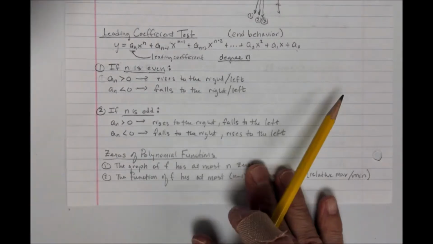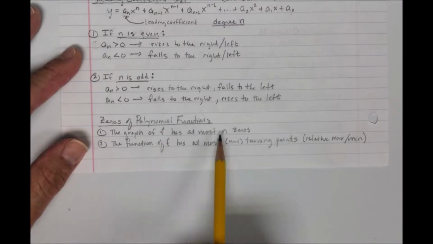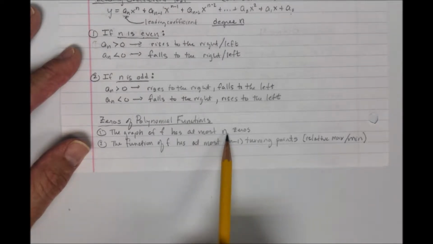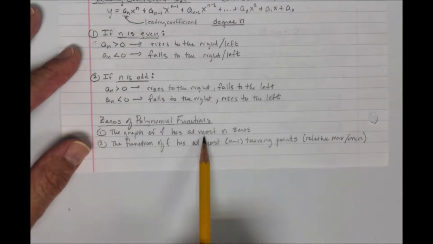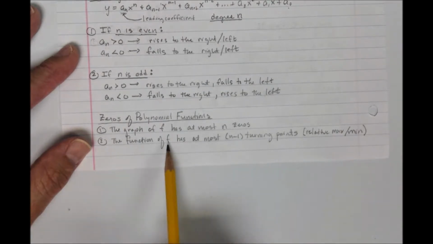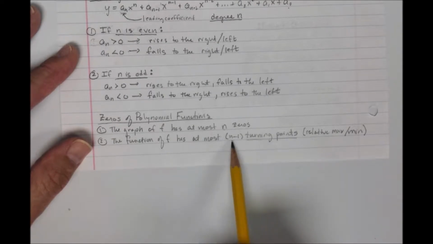Now the zeros of a polynomial function, if you have a degree n polynomial function, the most zeros you can have are n, at most n real zeros. You have to remember here that sometimes the zeros are imaginary, so when you actually solve and try to find the zeros, you might have less than n, but you can have at most n. And remember, we count multiplicities if the zeros are repeated. All right, and the function f has at most n minus 1 turning points. So if you have a degree 5, you can have at most 4 turning points. You might have less than that, but you can have at most 4 turning points.